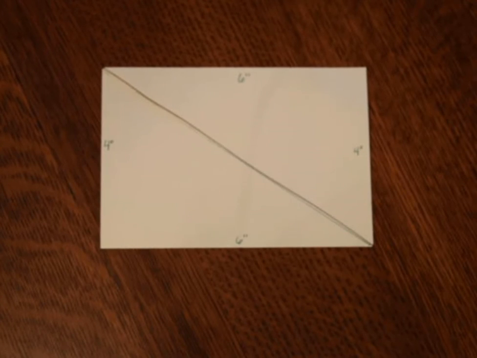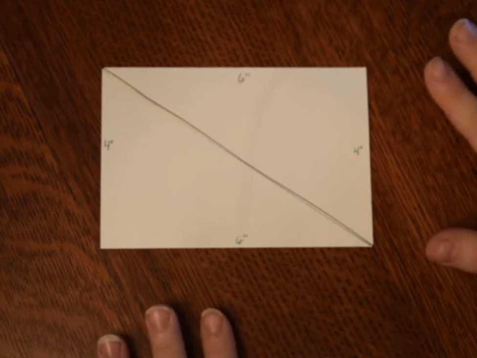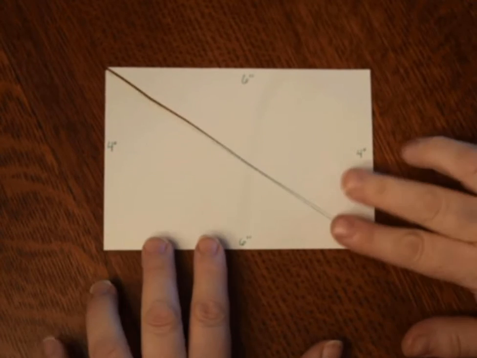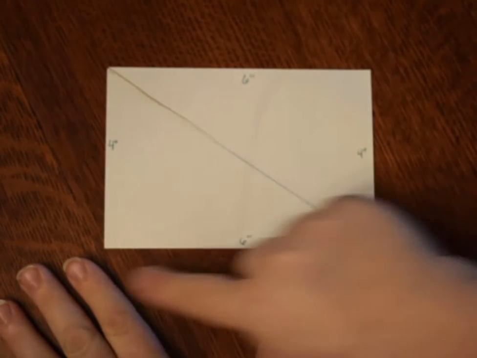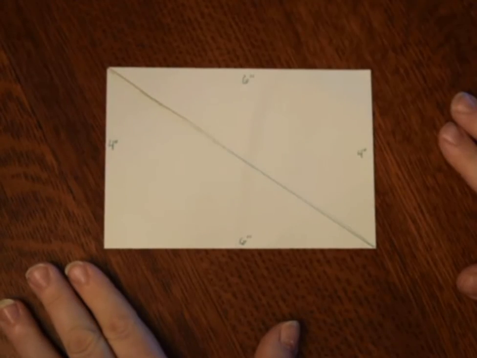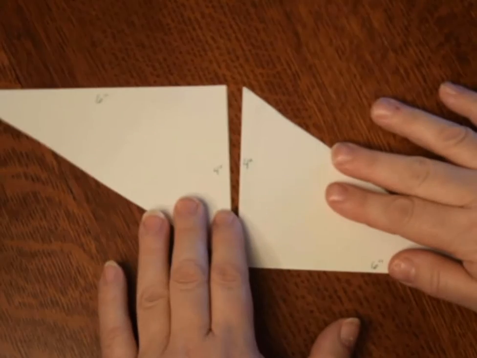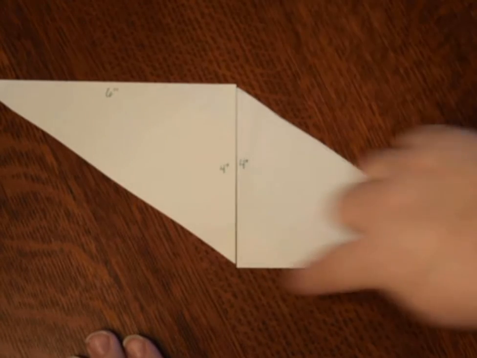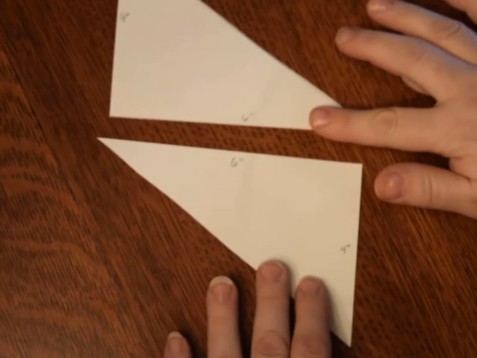Okay, so let's find the other 5 shapes and come up with their perimeters. Well, first of all, we have this one, which we didn't talk about. This is a rectangle. The perimeter is 2 4s and 2 6s, so that's 20. And then we looked at this parallelogram, and the perimeter was 2 6s plus 2 of the 7.211s.